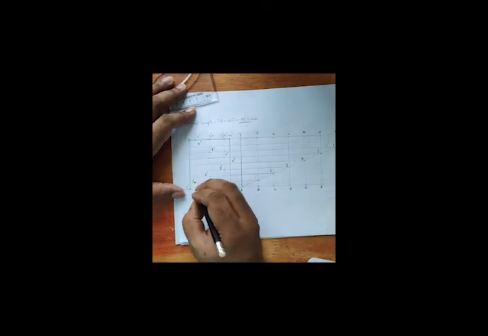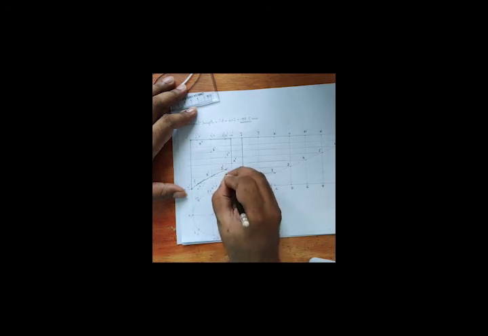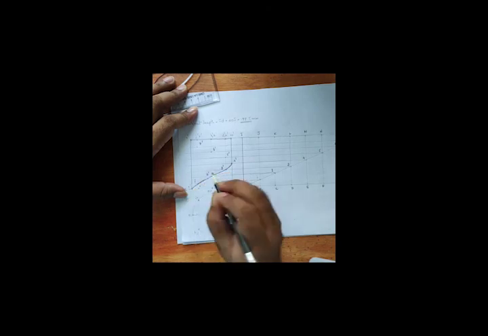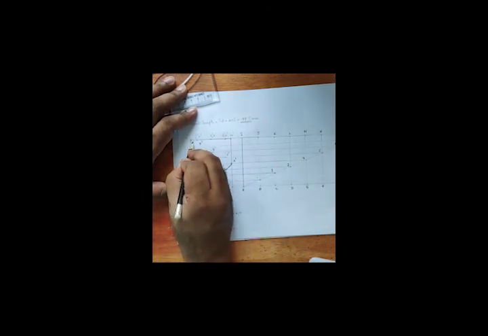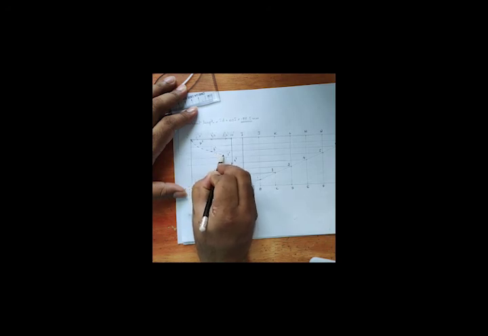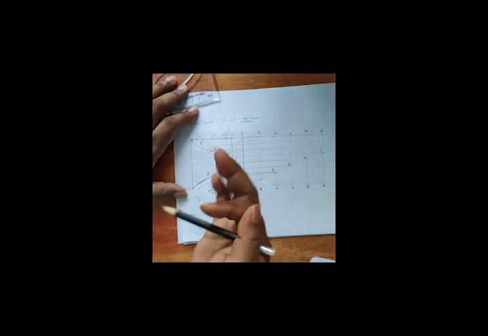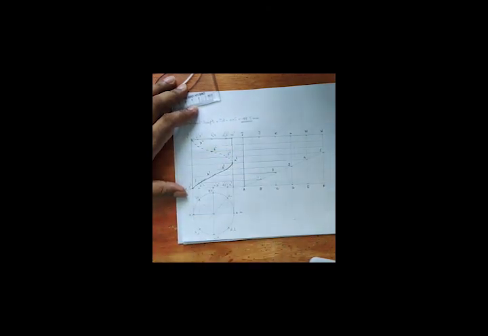After obtaining the points, you have to connect these points by means of a smooth curve. And here the curve must be a dotted line because it is located in the rear portion of the cylinder.